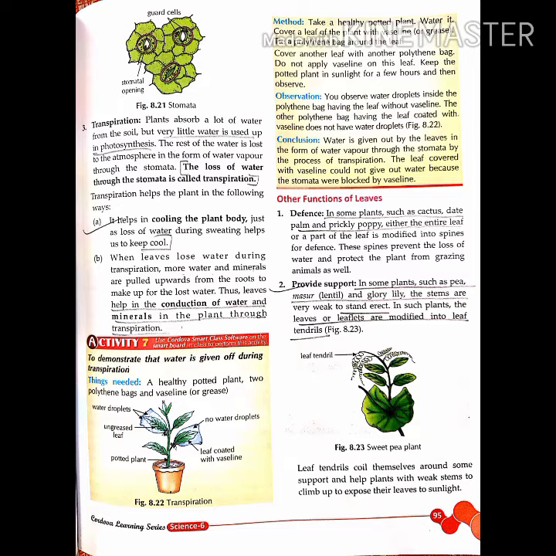Okay, so transpiration helps the plant in the following ways. How does it help? It helps in cooling the plant body, just like loss of water during sweating helps to keep us cool. Second function of transpiration: when there is loss of water, the leaves and roots will absorb more minerals and water to make up the loss of water in plants. In that way, the conduction of water and minerals is fulfilled through the process of transpiration. Okay, so this is transpiration.